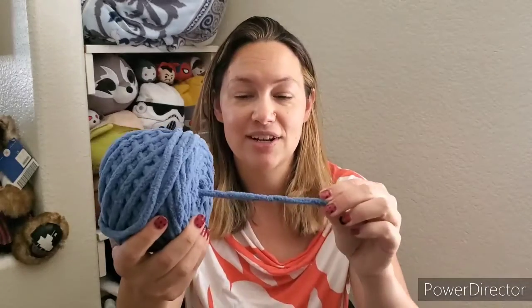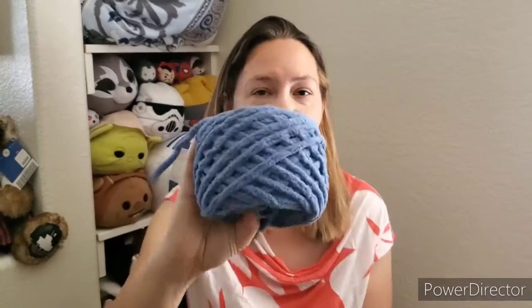This is the blanket yarn. Super soft, super squishy, lots of structure to it. You wouldn't think it, but very homogeneous, meaning it's the same every time. You're going to get the same fiber type of yarn throughout the whole skein, throughout the whole ball. And if you go buy another ball, it's going to be very similar to this one, especially if it's the same color.